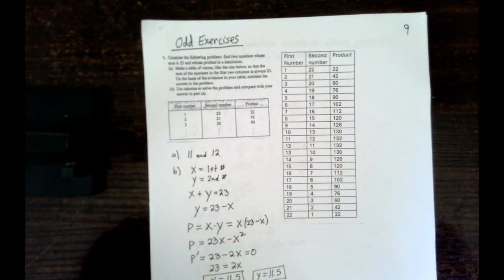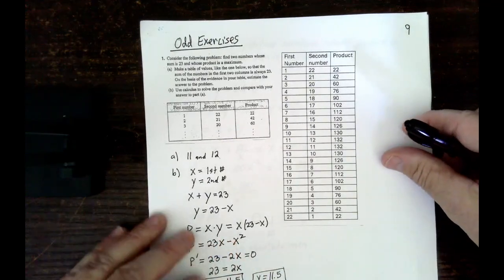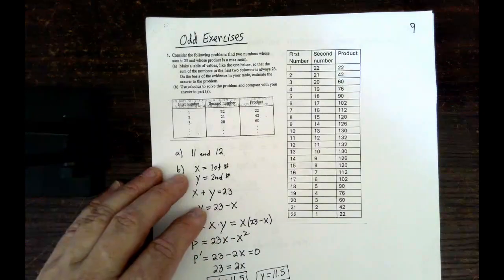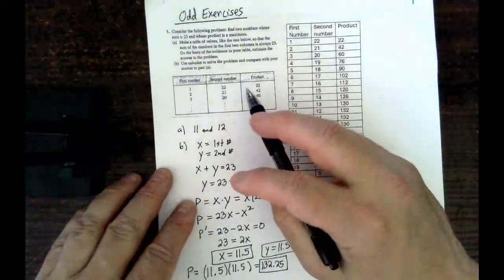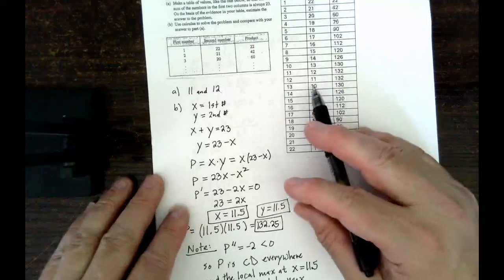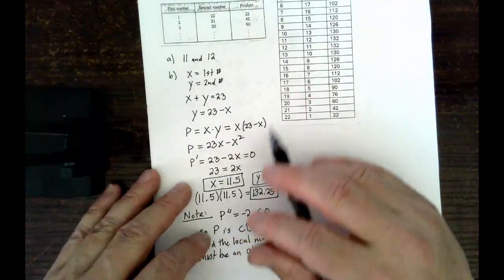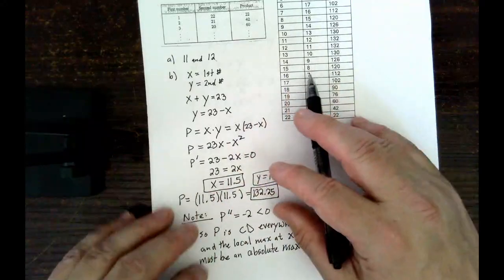Alright, let's look at the odd problems that are going to match up in the same way with your WebAssign questions. So they want to come up with two numbers whose sum is 23 and whose product is a maximum. So they ask you to set up a chart and check. And it looks like 11 and 12 would be the right answer.